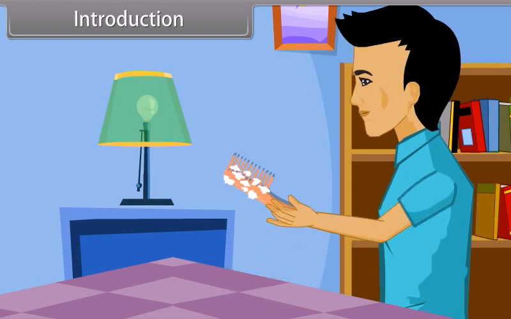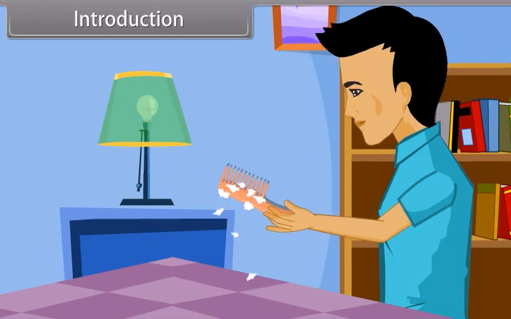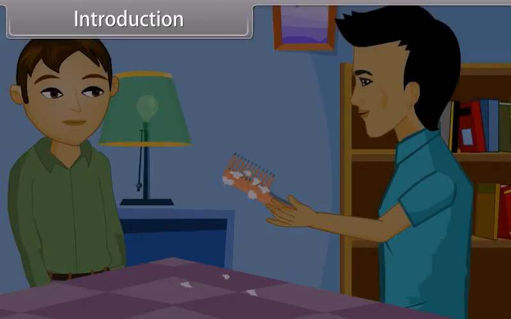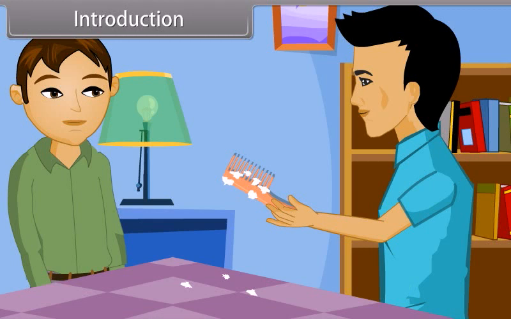He observes that some pieces of a paper are stuck to the comb. He shakes the comb well, but only a few fall down, while others are still stuck to it. He asks Sanjay why paper pieces are attracted towards the comb. Sanjay tells him that it was due to the attraction of charges.